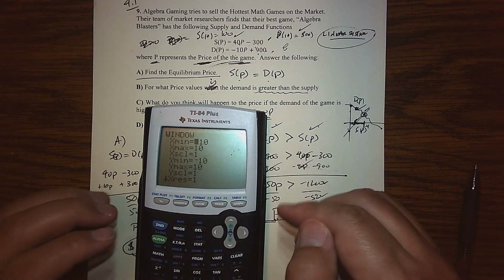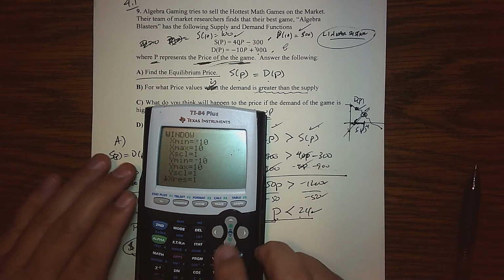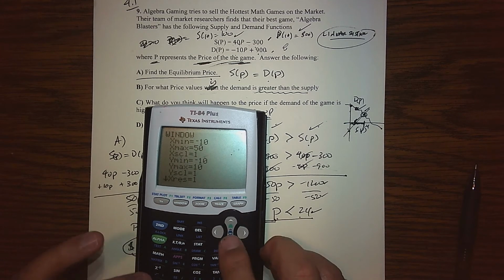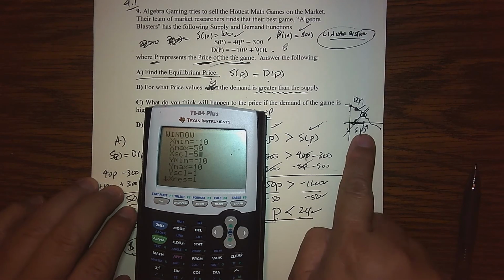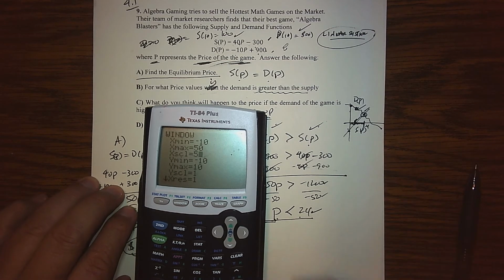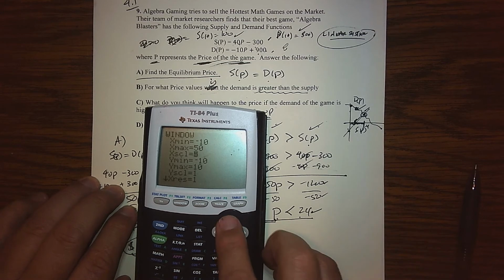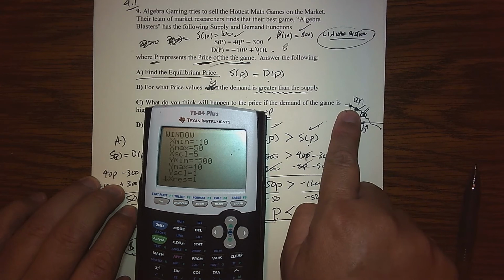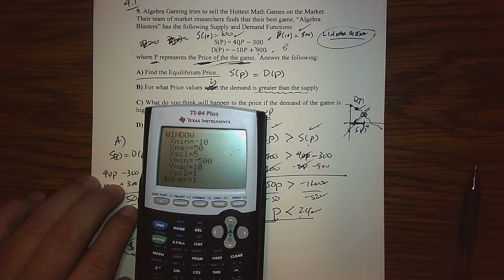So how about I let my x-min be negative 10 and my x-max go out to 50, and we'll go in steps of 5. We already know the equilibrium price is 24, so I'll kind of double that. My y-min, well, we're already at negative 300, so how about I just go down to negative 500 so we can see that supply. And then my y-max, the demand's already at 900, so how about we make that an even 1,000, and we'll go in steps of 100.